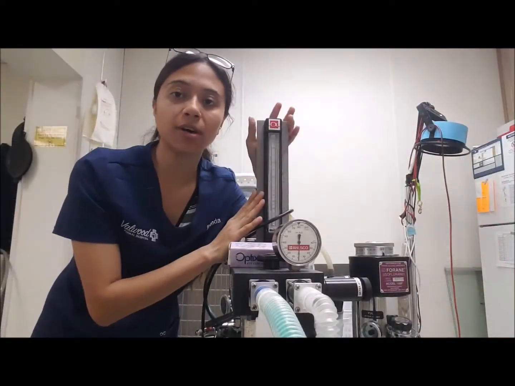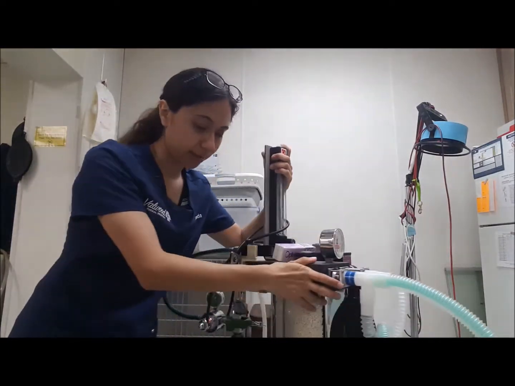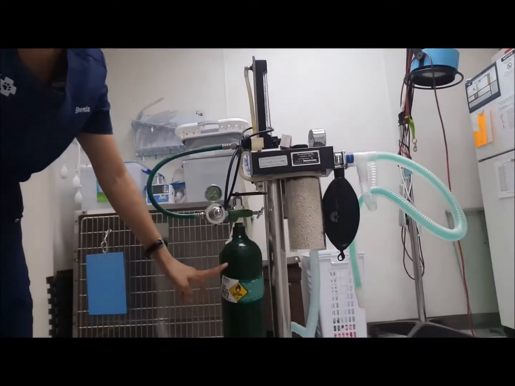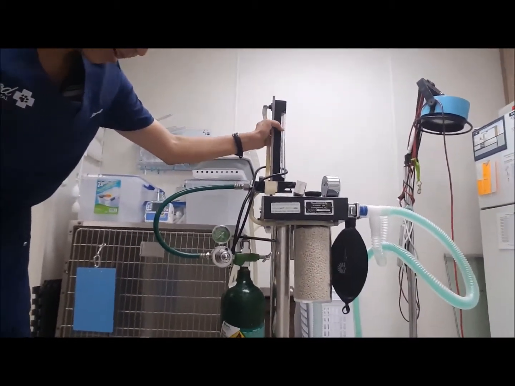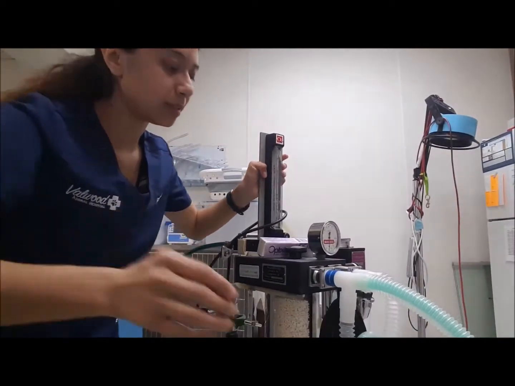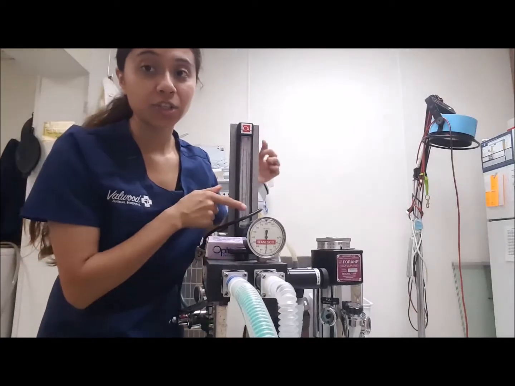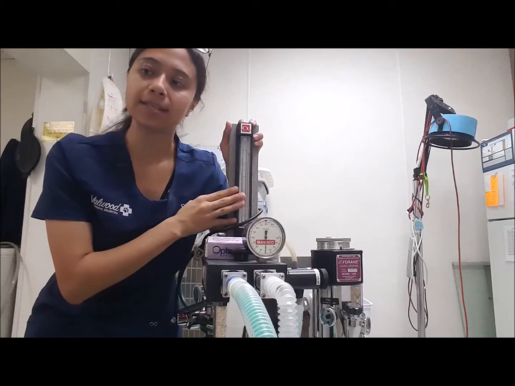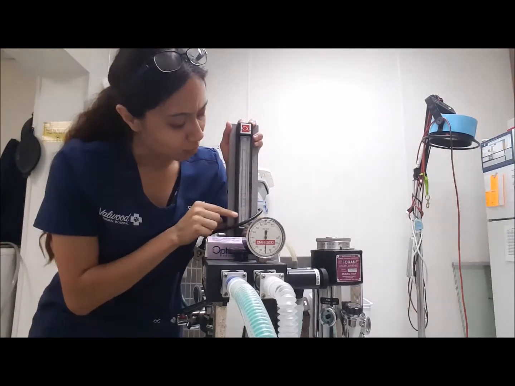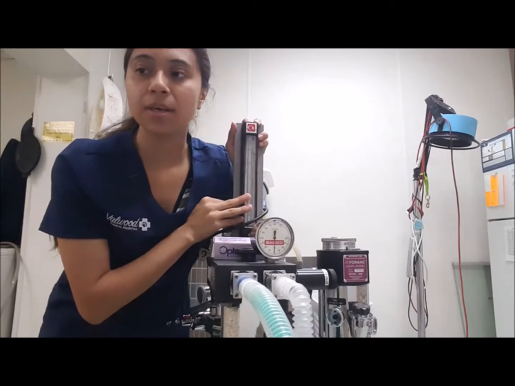Today I'm going to be talking about the anesthesia machine and the parts that compose it. On the side right here we have our gas tank and the pressure gauge. It tells us how much gas we have. Right now it's off, and all our oxygen is going to be shown on the flow meter, which is this one right here. It is measured in liters of gas per minute. So according to this, it'll show us how much oxygen we're giving to the patient.